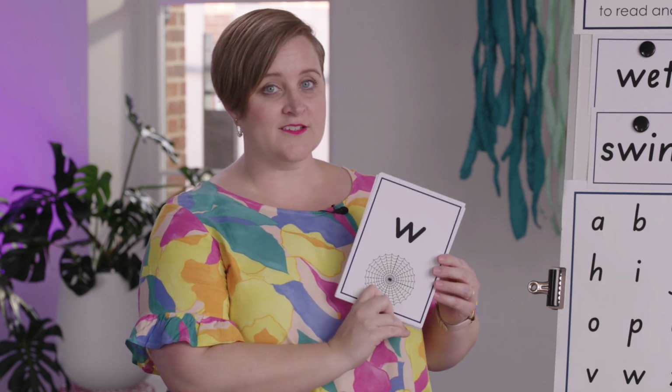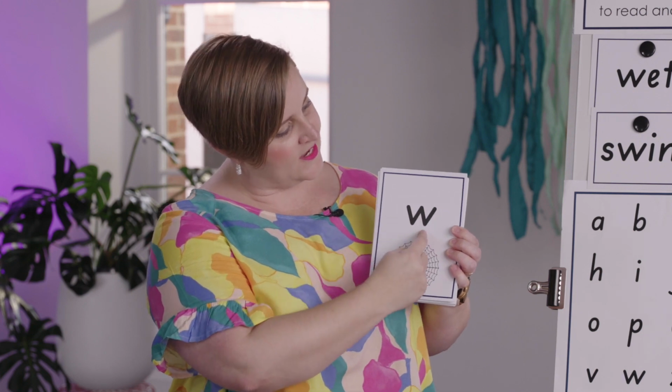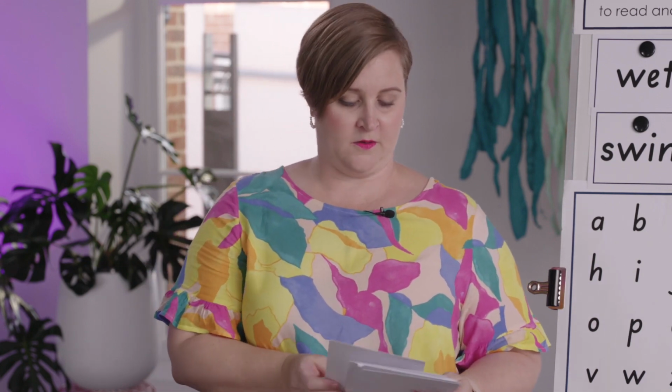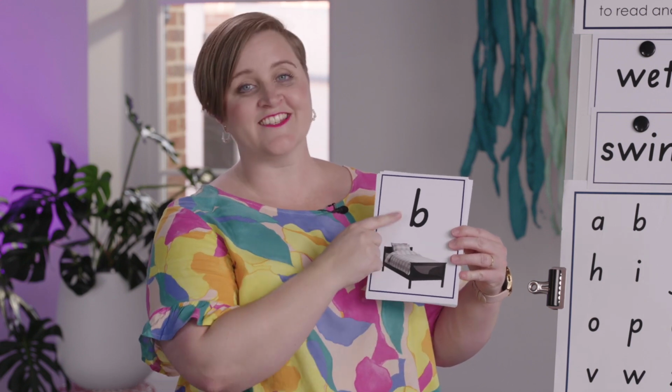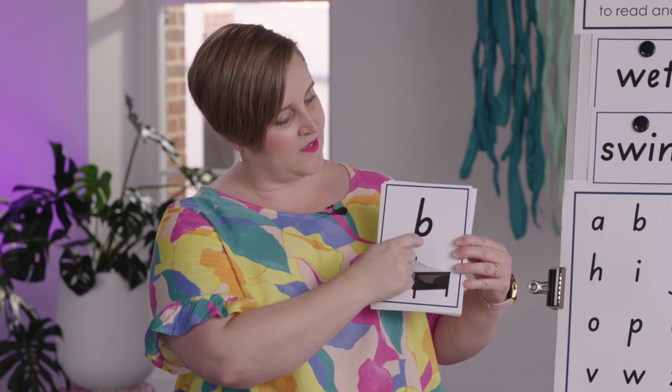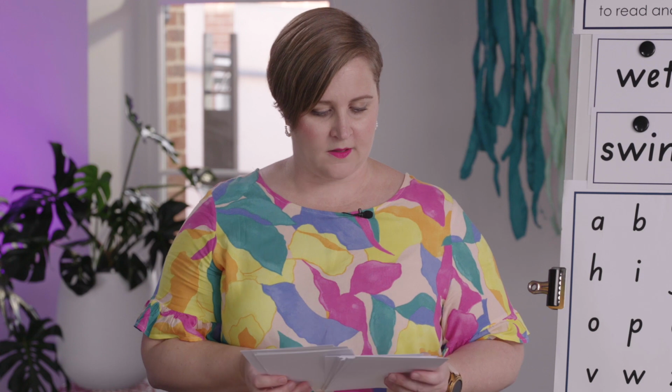How did you go? Does yours look like mine? It's the letter W. Slopey down, up, down, up. Let's try another one. The word is bed. What word? Bed. What sound do you hear at the beginning of bed? B. Good. Can you write the grapheme for b? And check here. Does yours look like mine? It's the letter B. Down, up, and around. B.